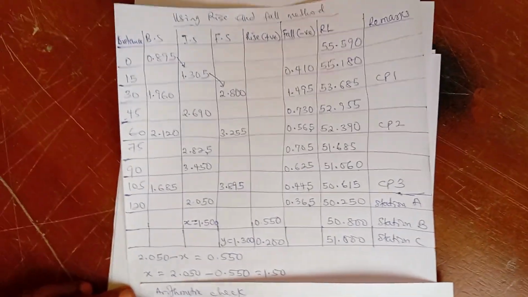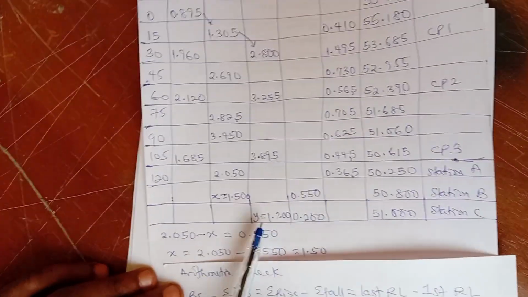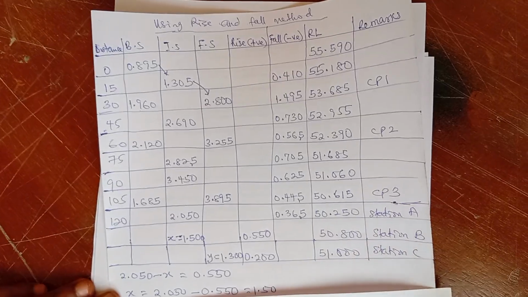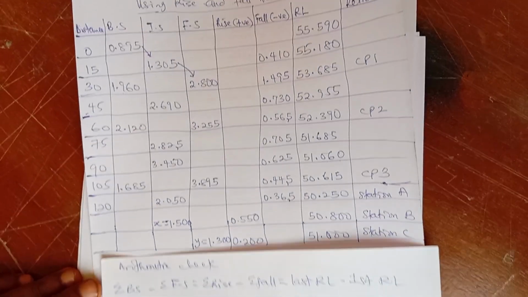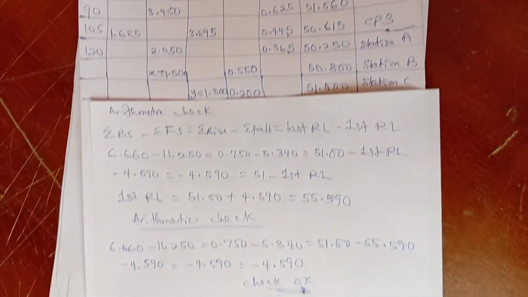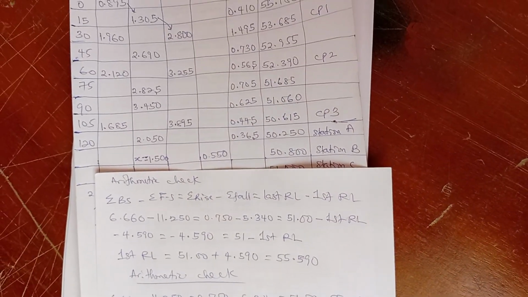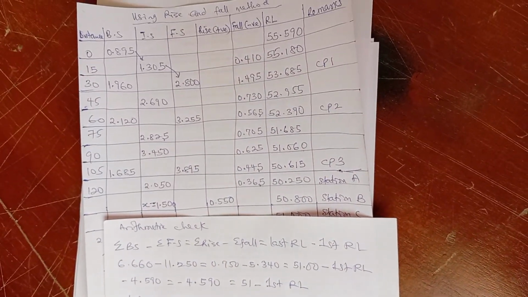You have the staff readings at station B and C, then all the reduced levels you have them, and literally that is all you have to do. Everything is complete now. So that's all.